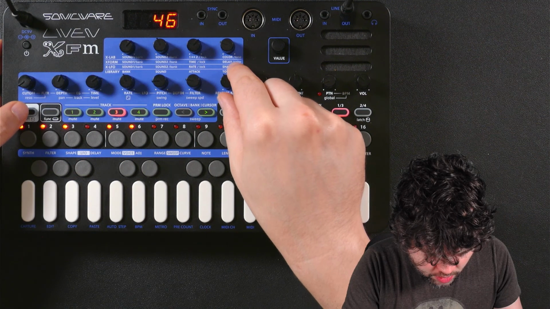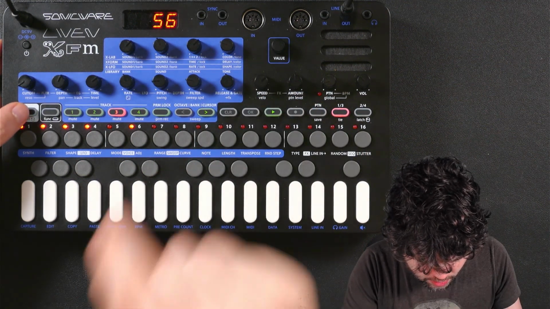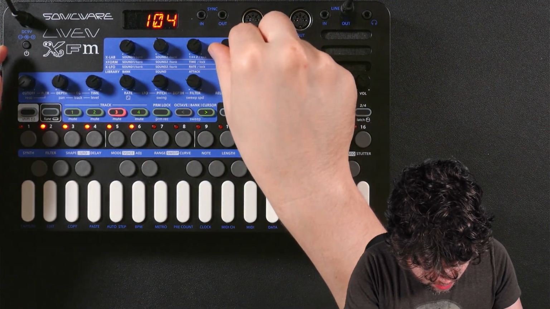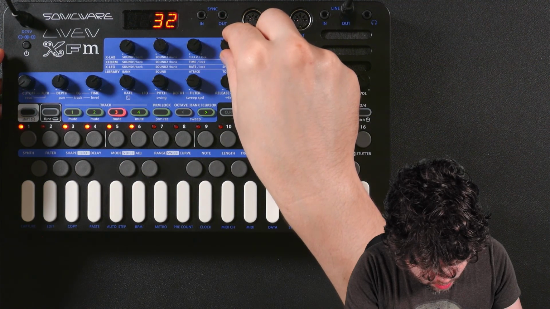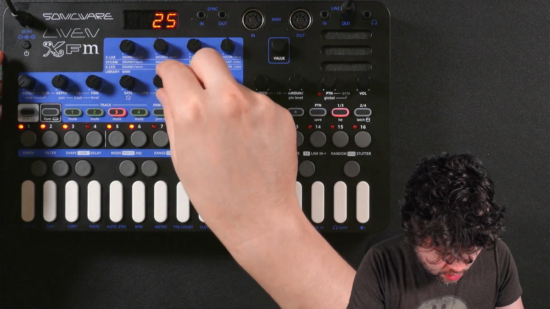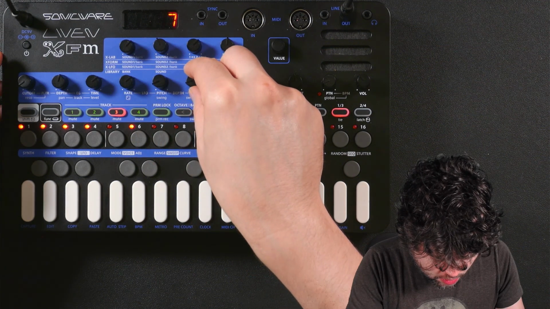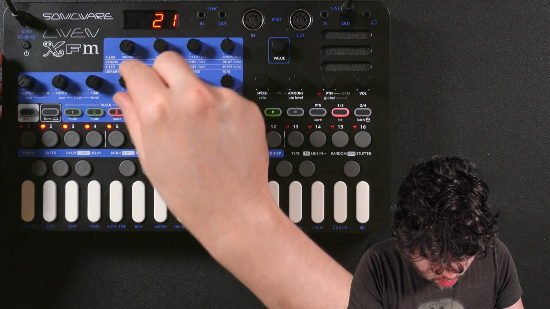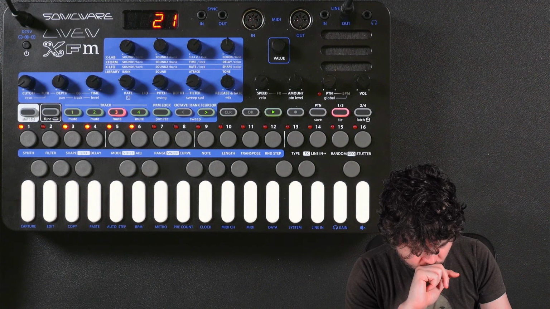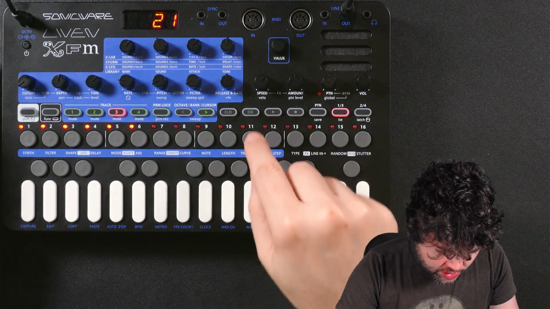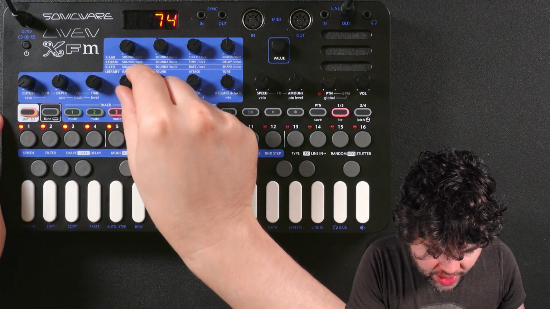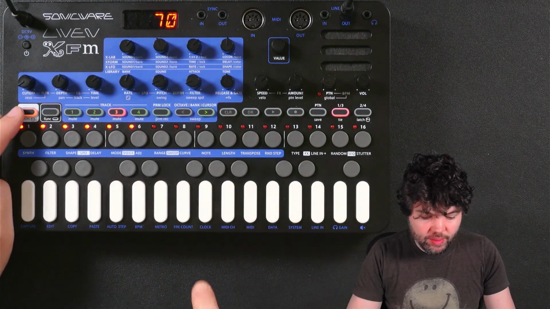Sounds better. So I think what I'm going to do now is set the first beat to 100% probability, and then set the rest of them to say 70% probability, so only some of them are going to fire here.